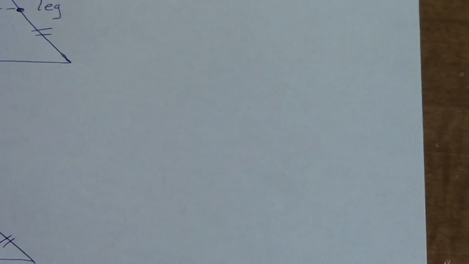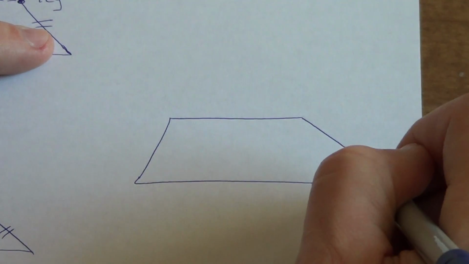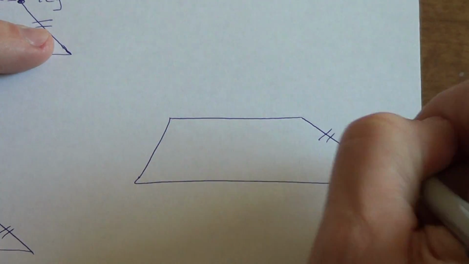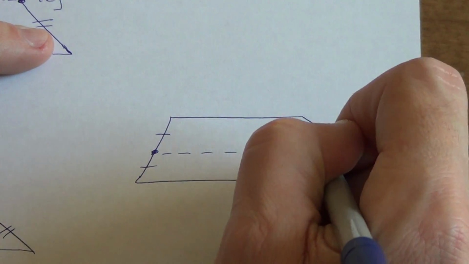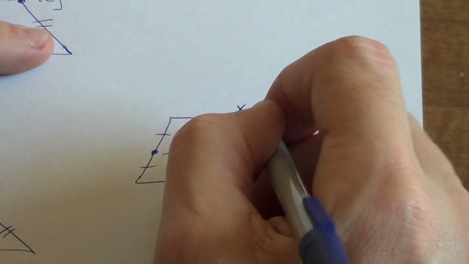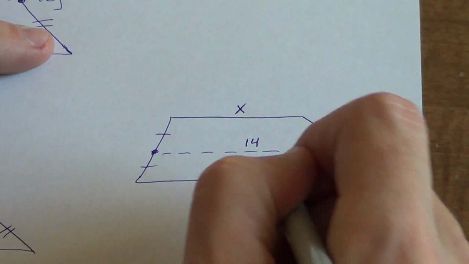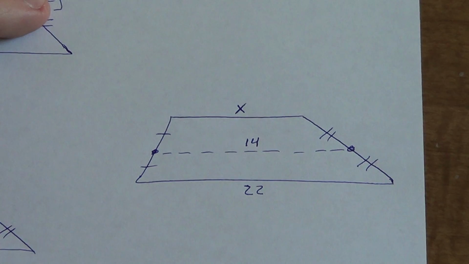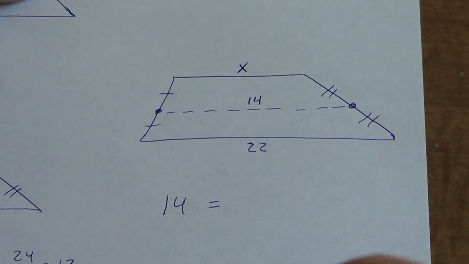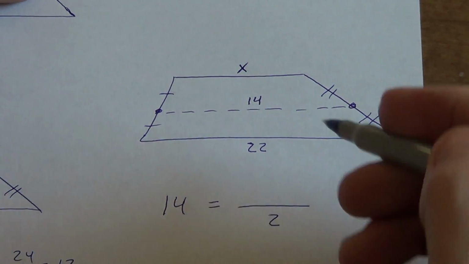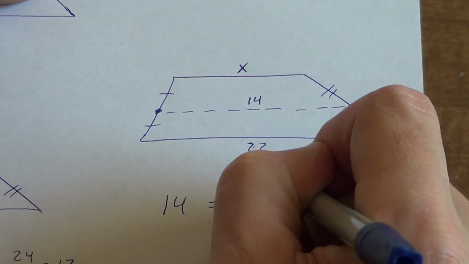Okay, then we can do a slightly different version of that. Okay, let's say we have something like this. Okay, once again we've got the congruent, so I know that's a midpoint. Got congruent here, so I know it's a midpoint. Okay, let's call this x. And let's call this 14. And let's call this, I don't know, 22. Okay, well, the mid-segment, 14, is half. Half means we divide by 2. The bases' sum. Well, how do I write that? Sum means I add. Well, I add the bases, x plus 22.